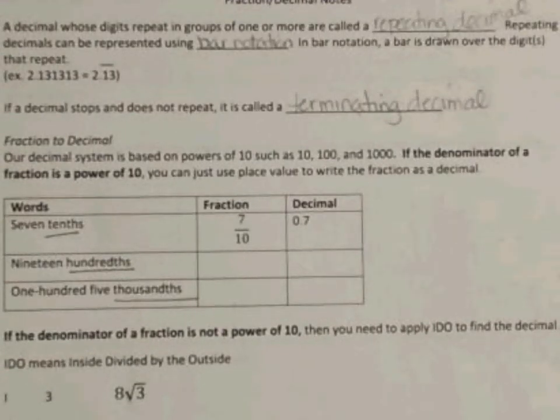So we are going to start with definitions. A decimal whose digits repeat in groups of one or more are called repeating decimals. Repeating decimals can be represented by bar notation. In a bar notation, a bar is drawn over the digit or digits that repeat. And so there's an example there. When you see the pattern of the repeat, that is the part that the bar notation goes over. If a decimal stops and does not repeat, it is called a terminating decimal. So if you do not have a remainder, if your decimal divides out evenly, then it is a terminating decimal.